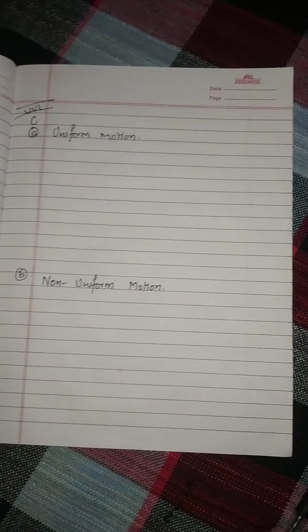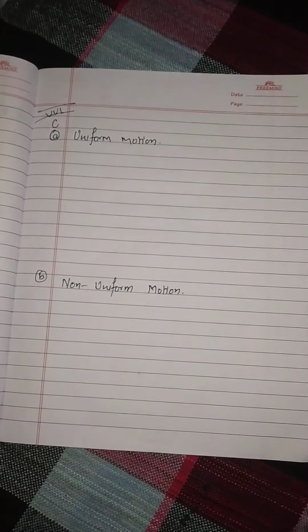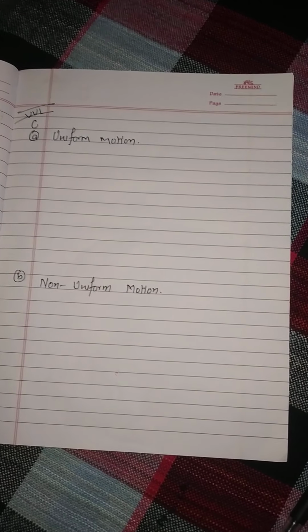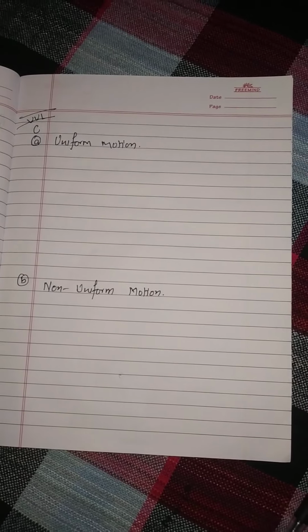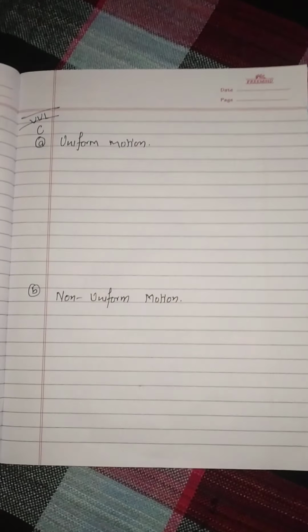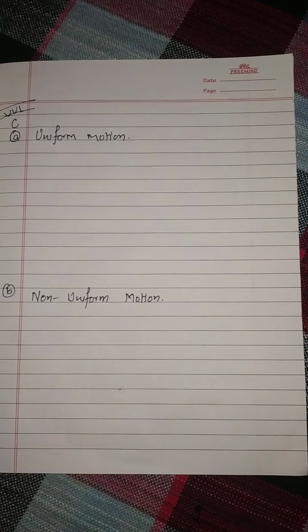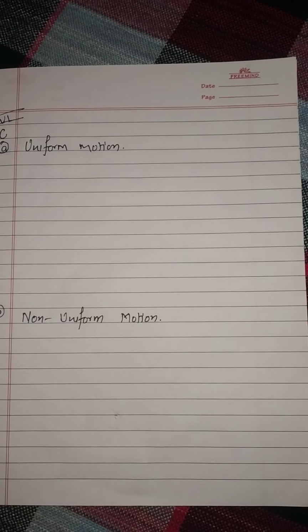So what is uniform motion? For uniform motion, if an object covers equal path in equal intervals of time, that will be said to be uniform motion. Next, for non-uniform motion, if an object covers unequal distance in equal intervals of time and vice versa.